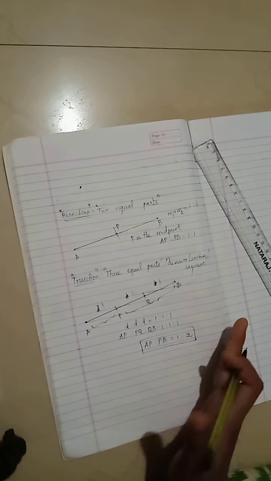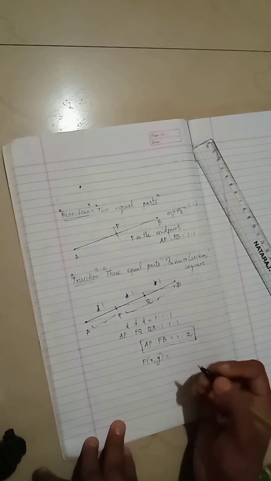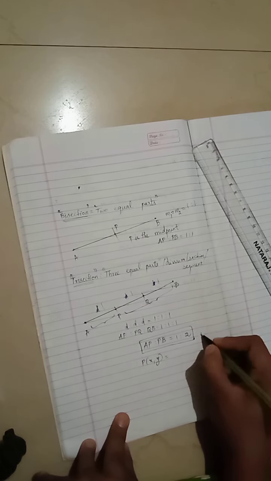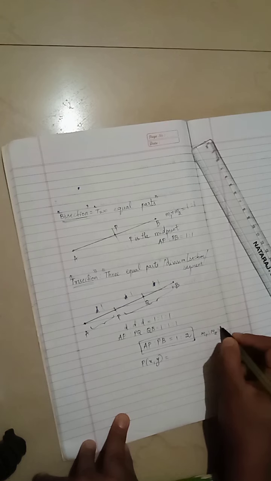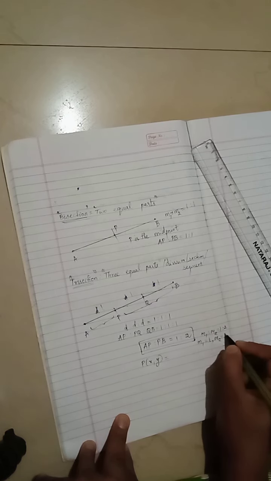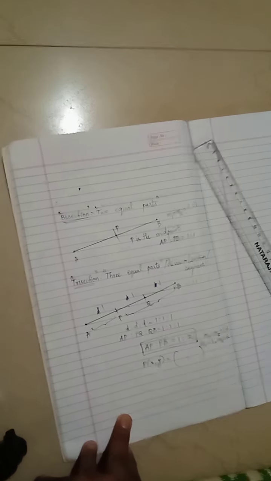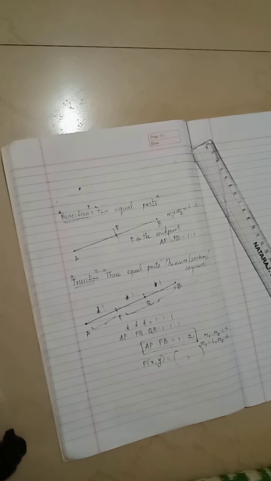So using the same section formula, we have to find the xy coordinates of the point P, using the ratio m1 is to m2 is 1 is to 2. Here m1 is 1 and m2 is 2. Putting it in the formula, that is the section formula, we can find the xy coordinates of the point.